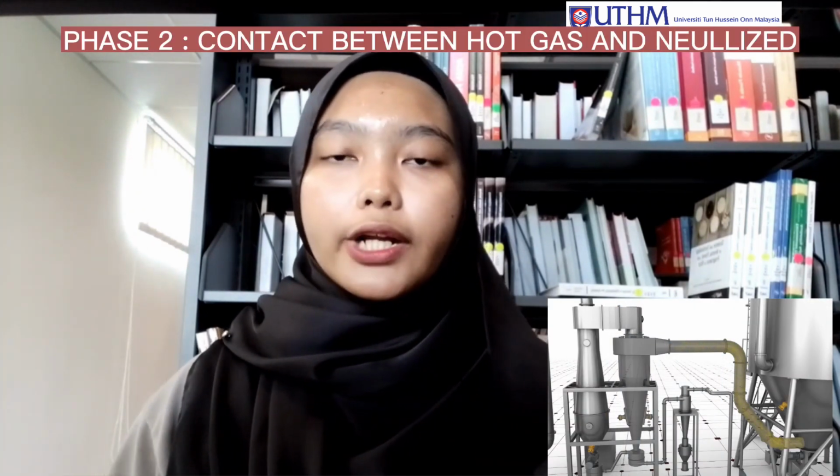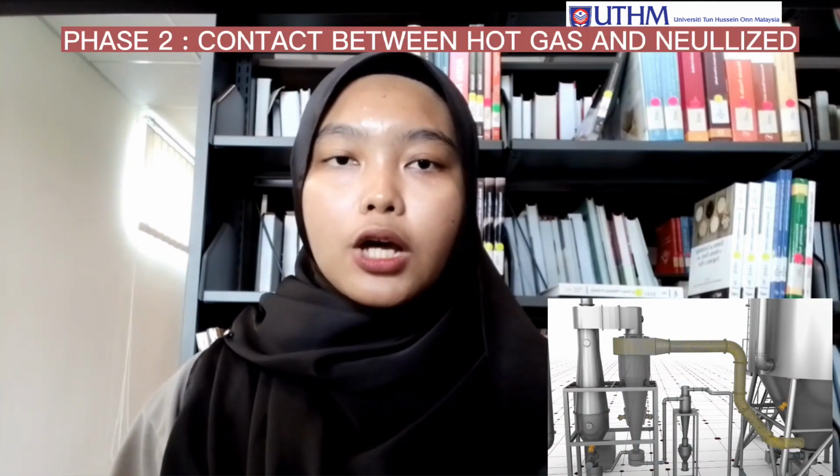The second phase is the contact between the hot gas and the atomized liquid. As the liquid leaves the high surge region and enters the hot air region, designed concurrently to the product flow, at high temperature the outside of the droplet dries quickly, forming a hard shell. The water inside the droplet will pulse, rupturing the hard shell to create a distinctive particle shell.